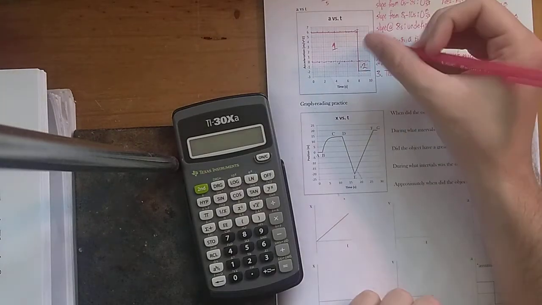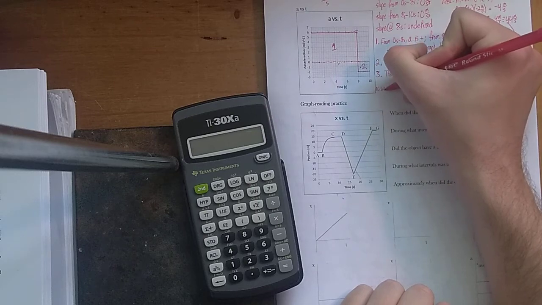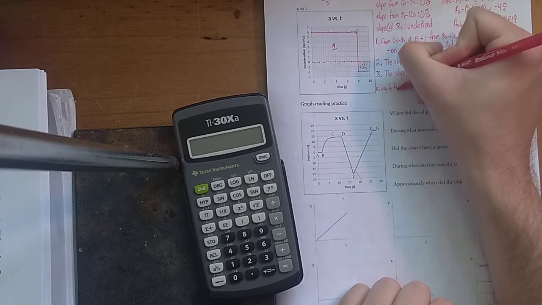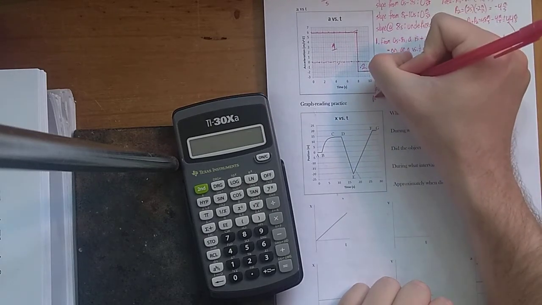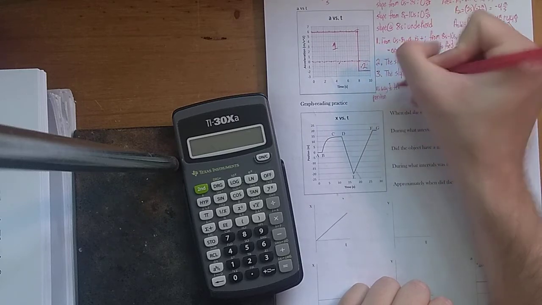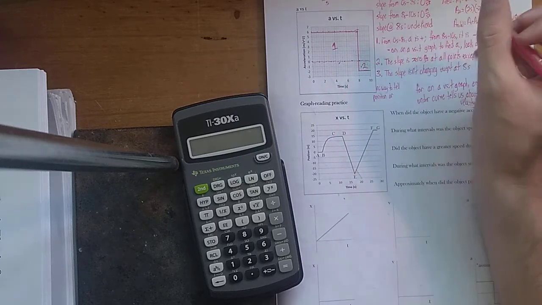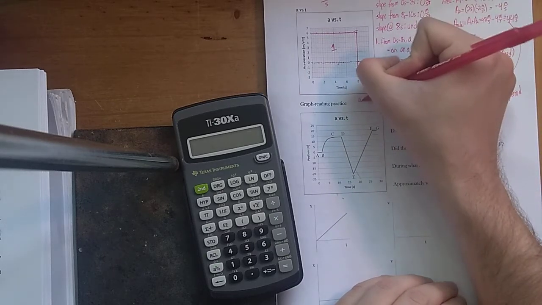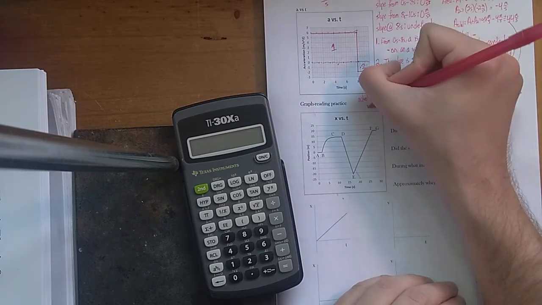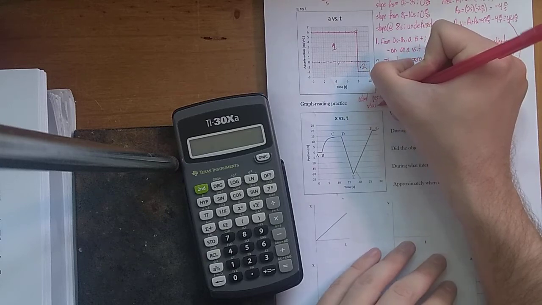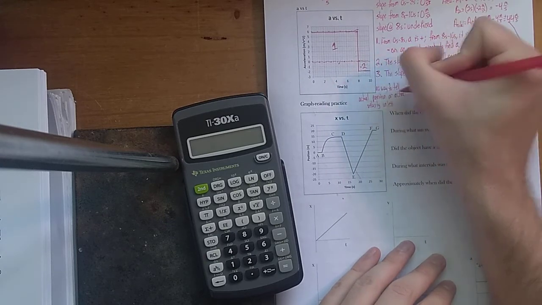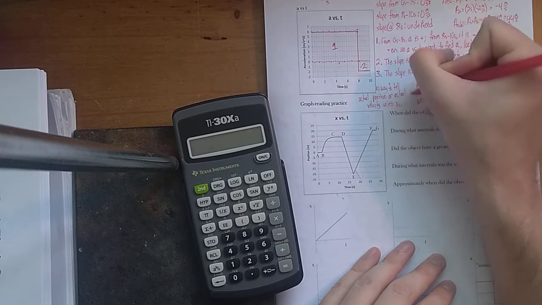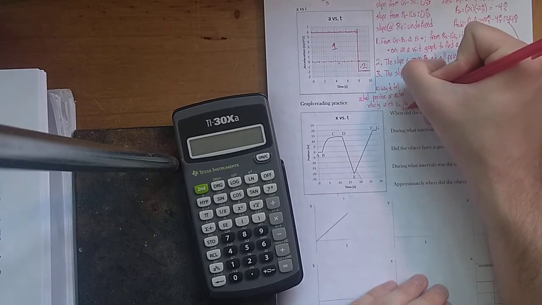By the way, in this graph, there is no way to tell actual position or actual velocity unless x naught and v naught are known.